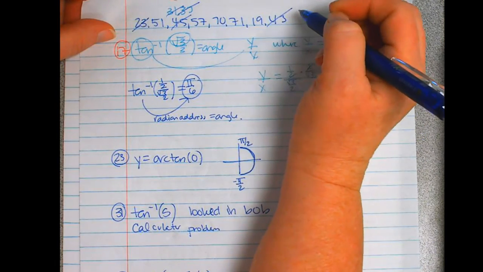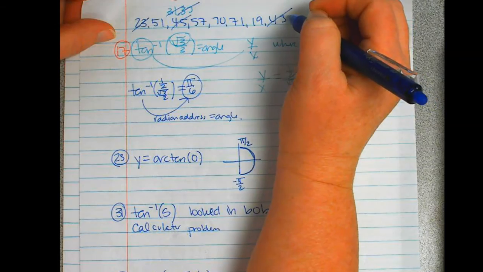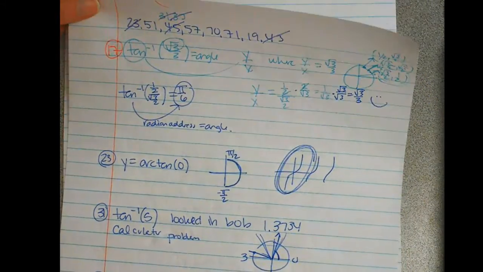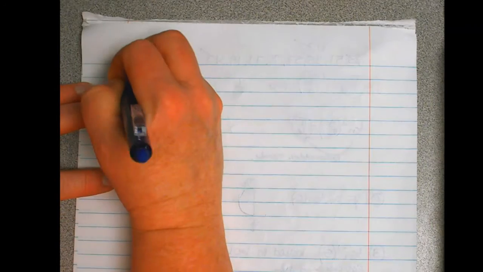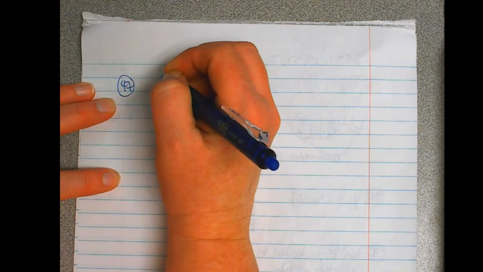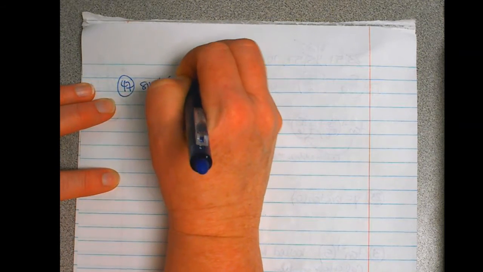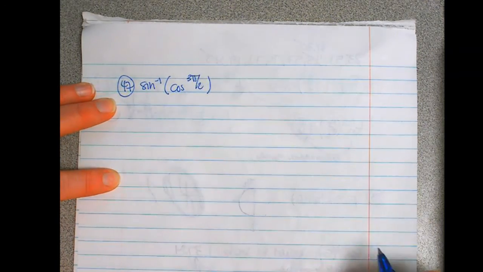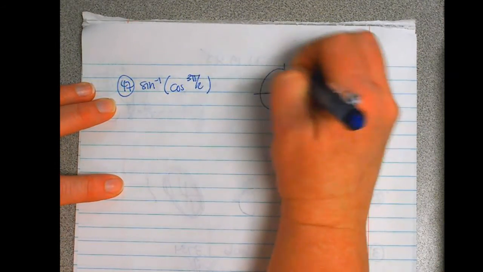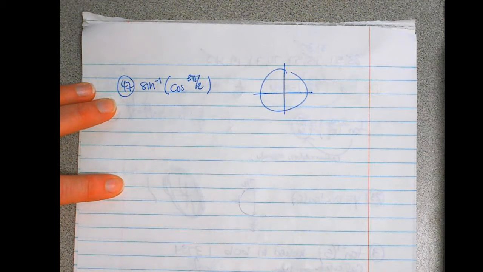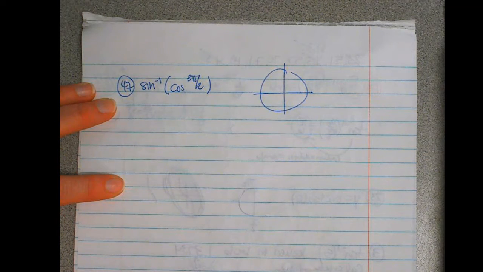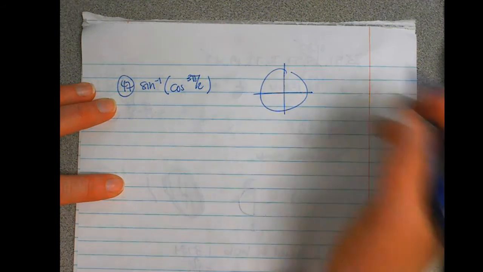Okay, 43. Oh, I already took 45 off. Can we do 47? Okay, so 47, you just have to figure it out because 47 doesn't have you undoing anything. 47 says sine inverse of cosine of 3 pi over 2. So we need to actually go to 3 pi over 2 on our unit circle. Where's that? That's the bottom, right here.